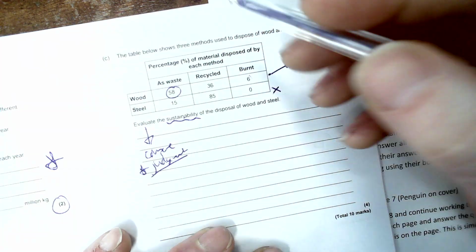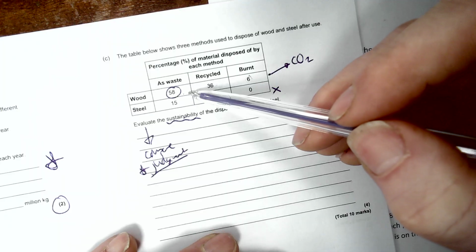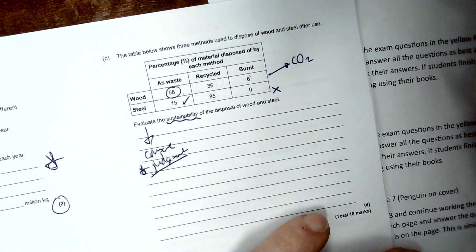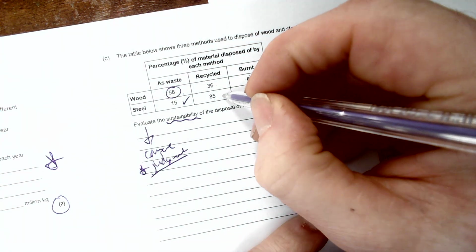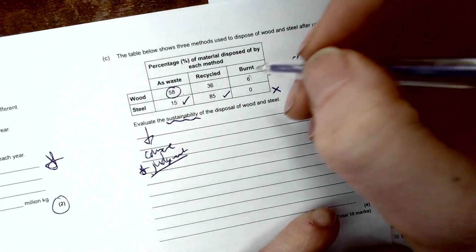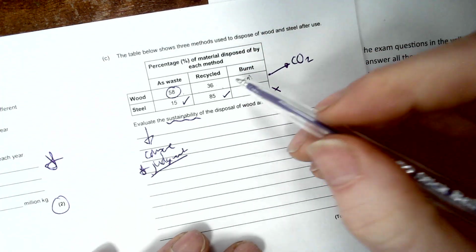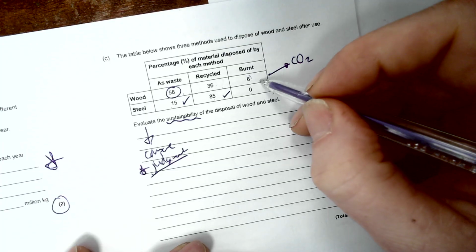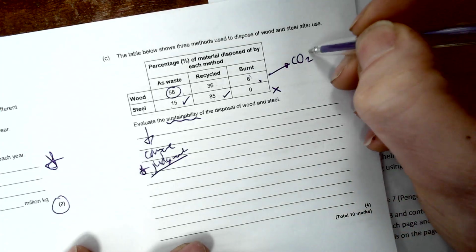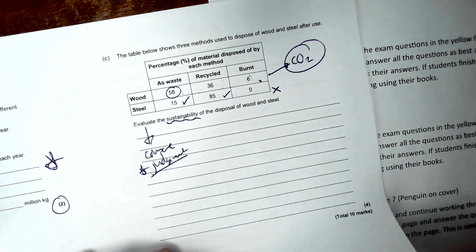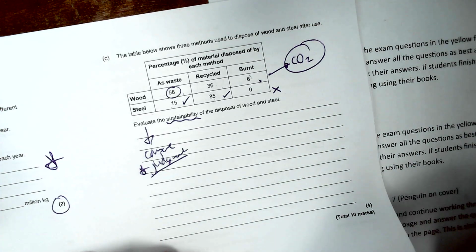So my judgment. So, it's bad. More wood is thrown into landfill, which is bad. So, steel wins the waste one. Lots of steel is recycled, which saves on energy and raw materials. Only 36% of wood is recycled. And burning wood is bad in terms of global warming because a greenhouse gas is added. So my judgment is that steel is more sustainable.